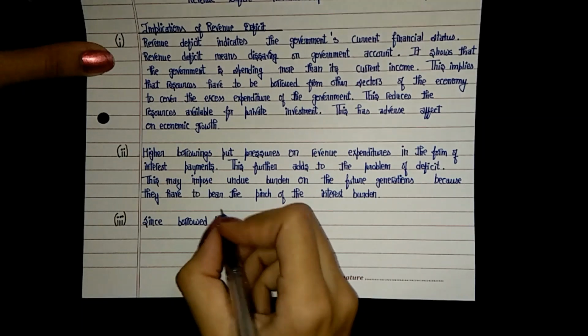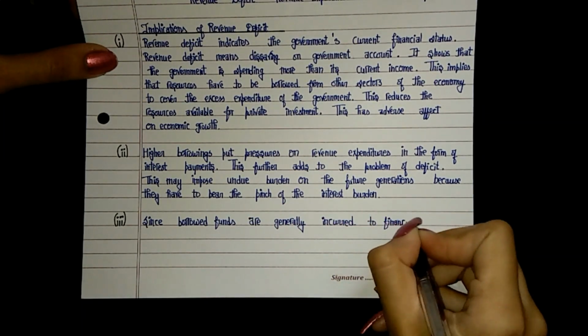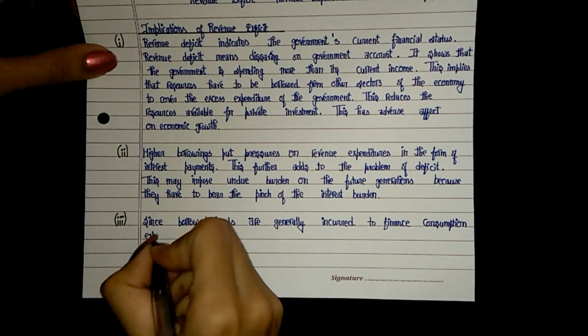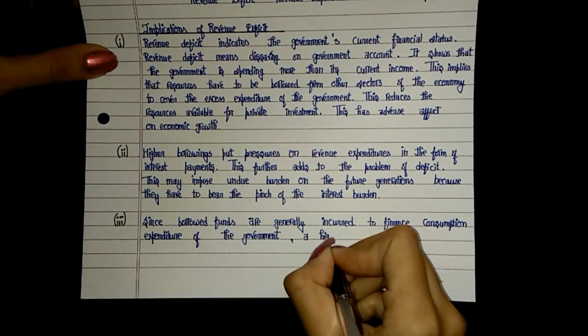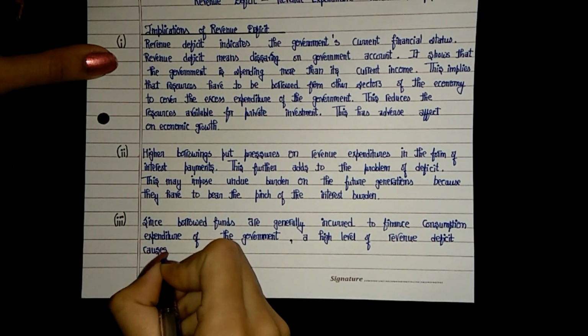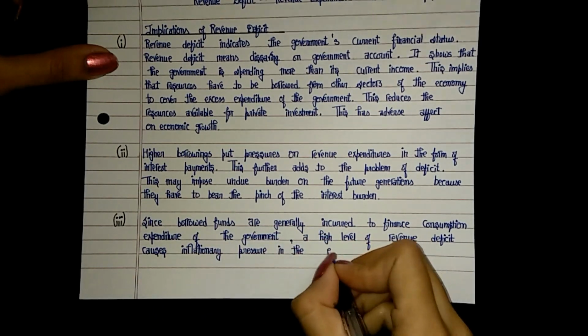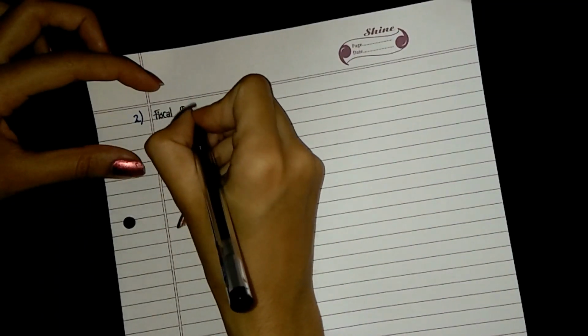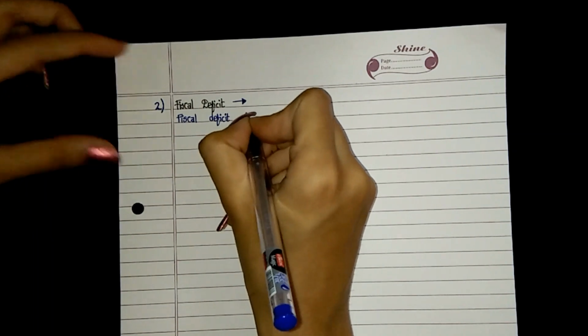The third point for revenue deficit is given on page number 330, and those 4 lines you have to write. So we are done with this, and now we come to the fiscal deficit. First of all, you have to write the definition.